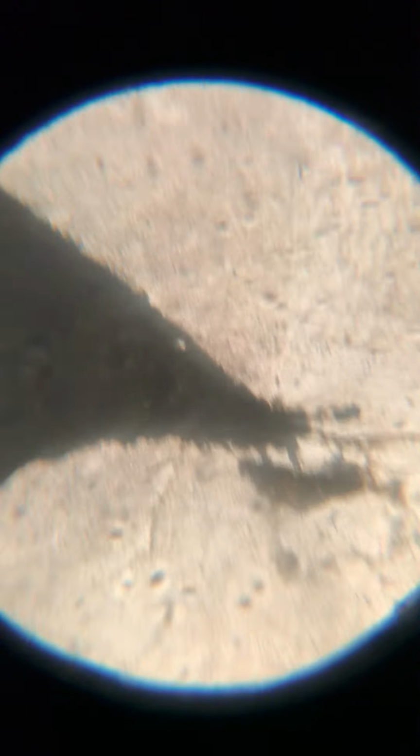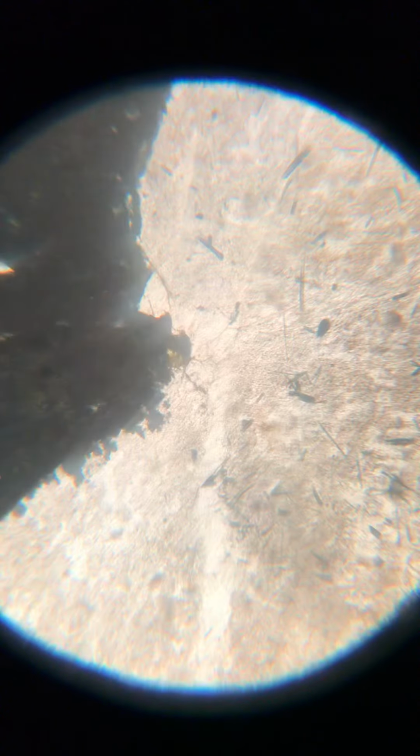So as you move around the slide, you know this is like a piece of a slide, even in plain polarized light, all of the different sections are different, okay?